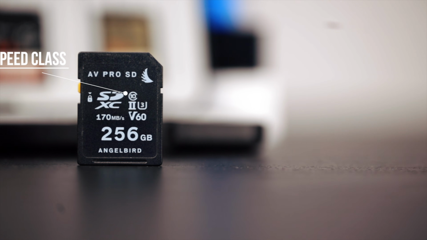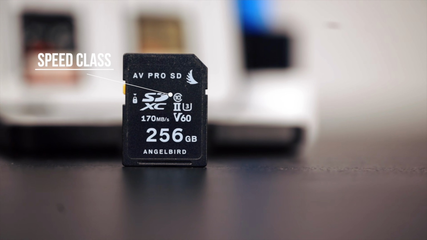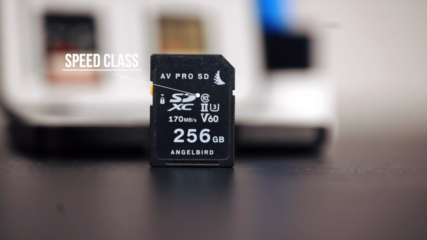Now let's talk about the speed class, and this is usually indicated with a number between 2 and 10 written in a small c. You usually have 4 classes: 2, 4, 6 and 10, and that number indicates the minimum write speed. So for example, if you have a class 2 card, it has a minimum write speed of 2 megabytes per second, 4 has 4, 6 has 6 and 10 has obviously 10. So unless you're shooting on a hot potato, you should definitely go for a class 10 card.